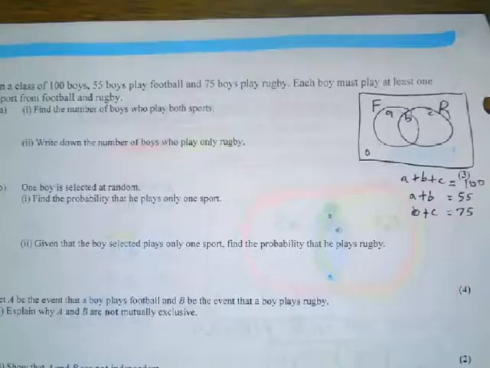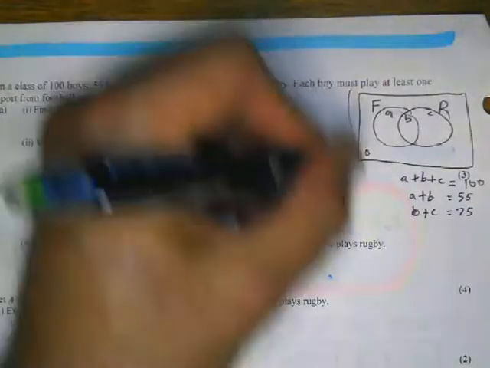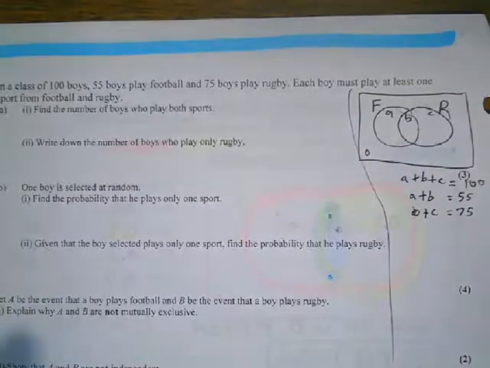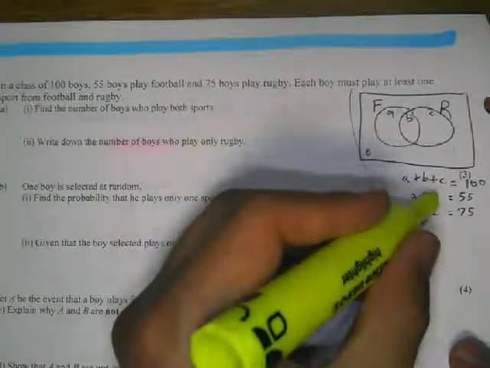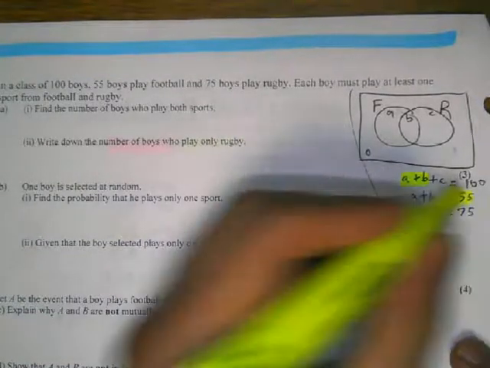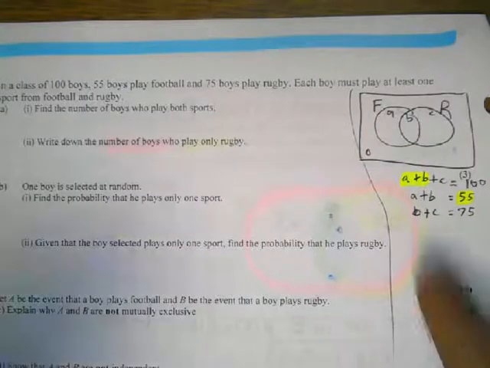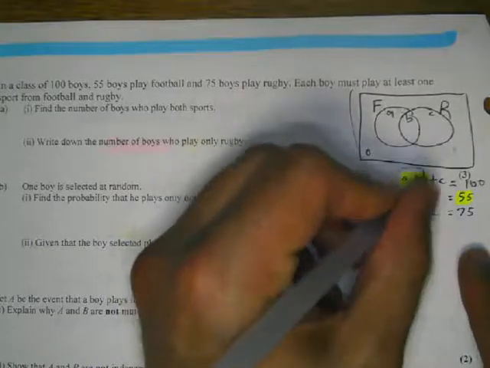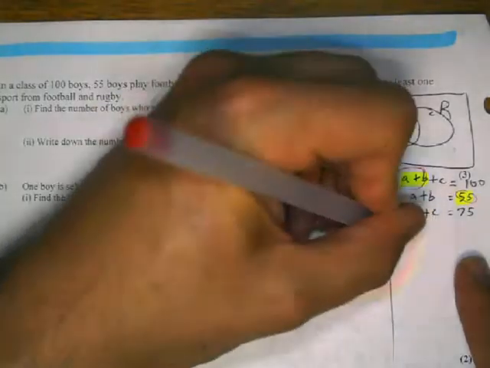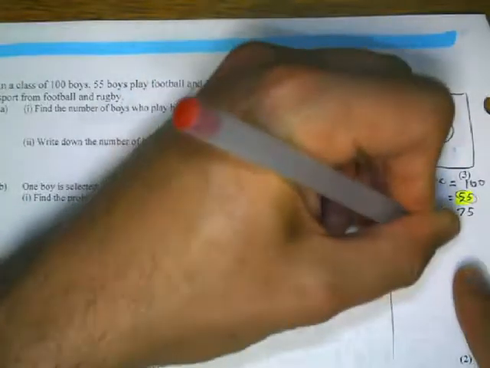So now I can do some substitution because A plus B is 55, isn't it? So I'm going to rewrite this equation here, except I'm going to substitute A plus B with 55. So I have 55 plus C equals 100.